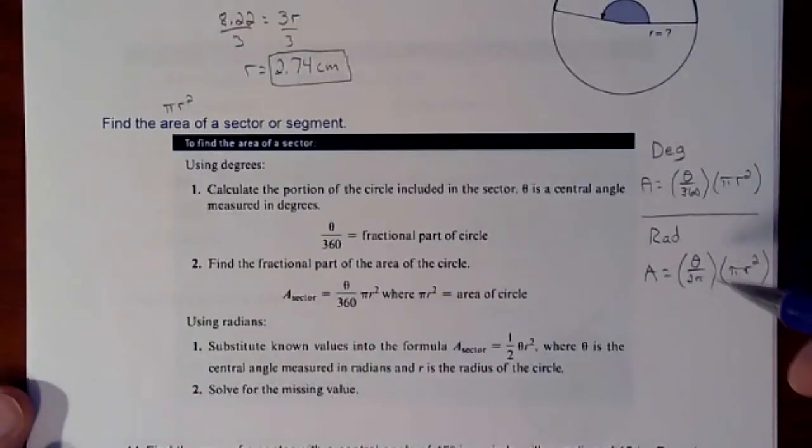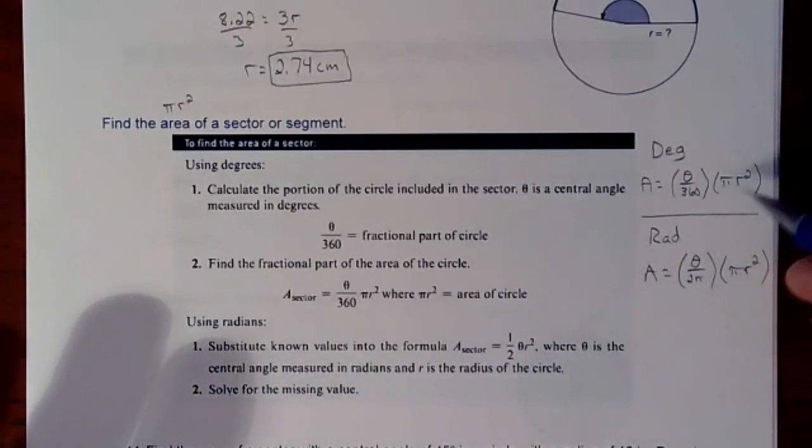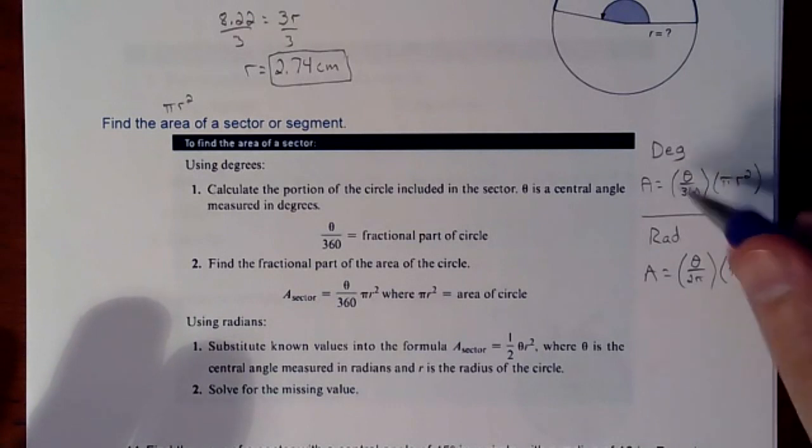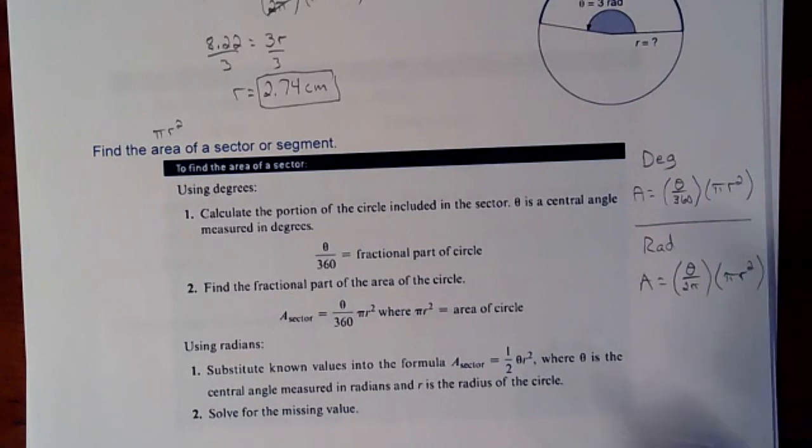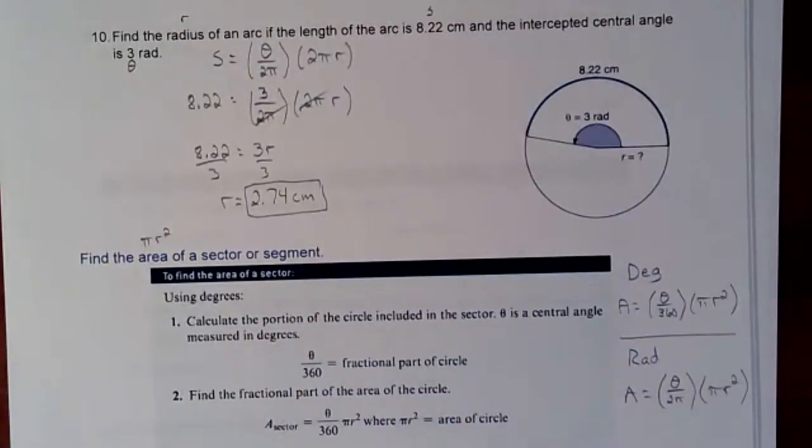So good thing, hopefully, is you're realizing that it's really not drastically different, just a different formula here, but it's still the same idea, same concept. It's a fraction of a circle, so it's a fraction of the area. The others were fraction of a circumference.